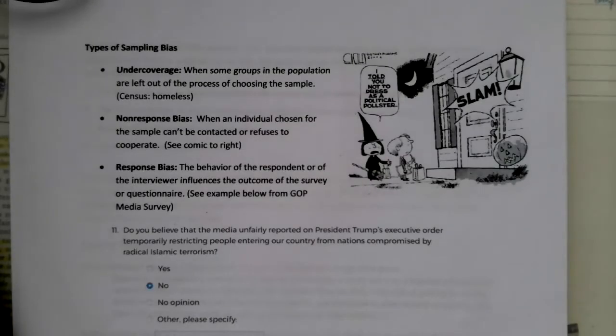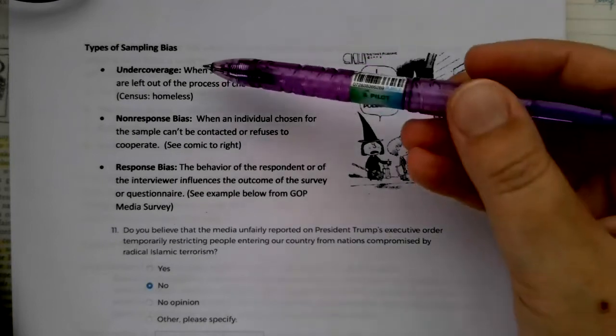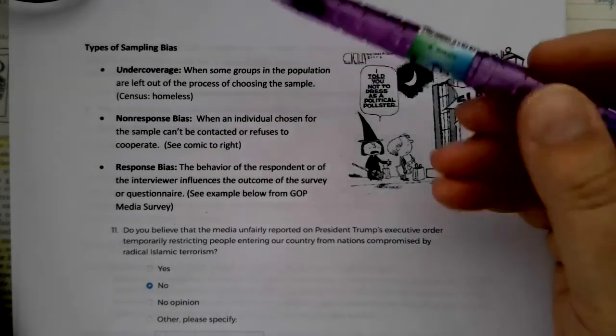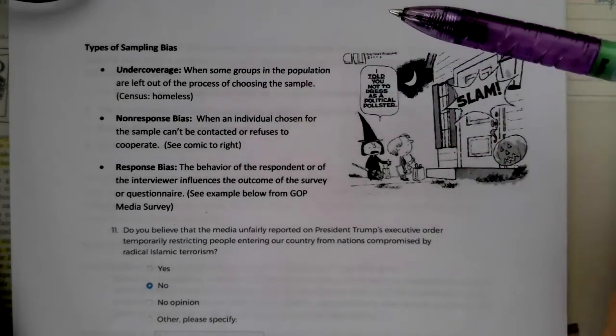Okay, guys, so the next topic that I want to talk about is types of sampling bias. We can get skewed information for different reasons, and it's not necessarily arranging our sampling in the wrong way, but just that we could suffer from different issues.